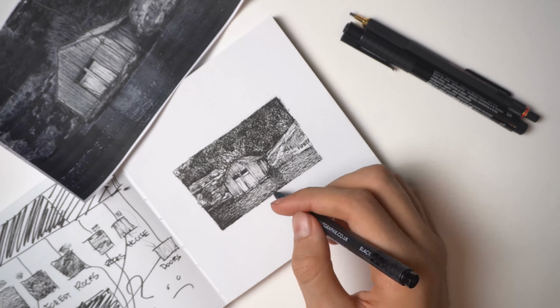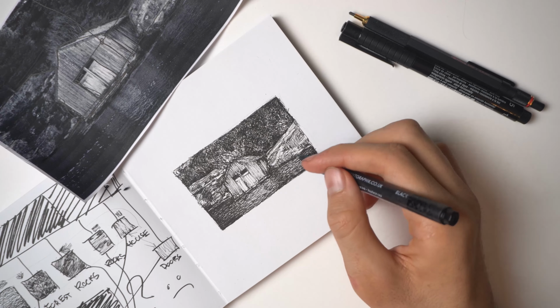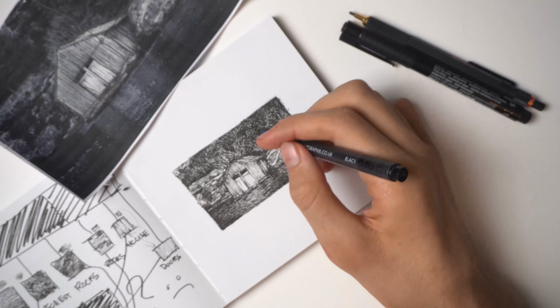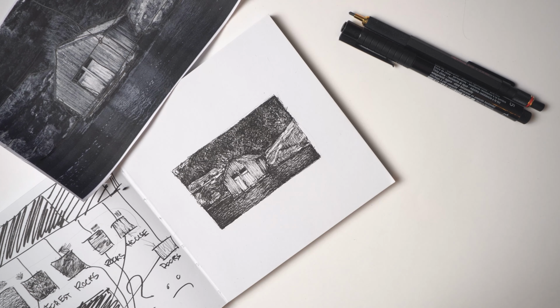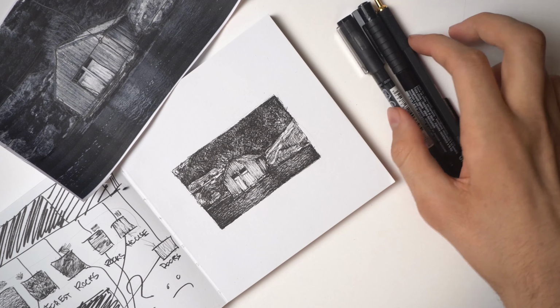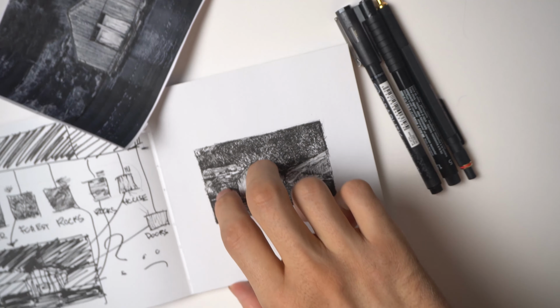We have our drawing. I think it wasn't too hard, and I will be happy to see how it came out for you.